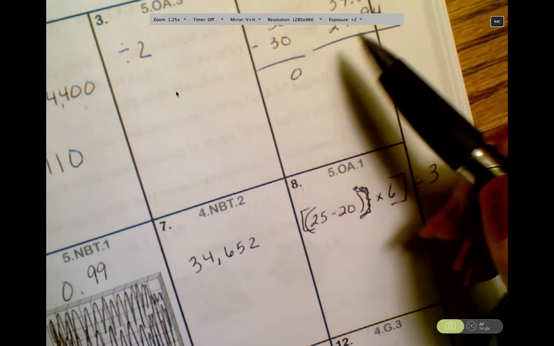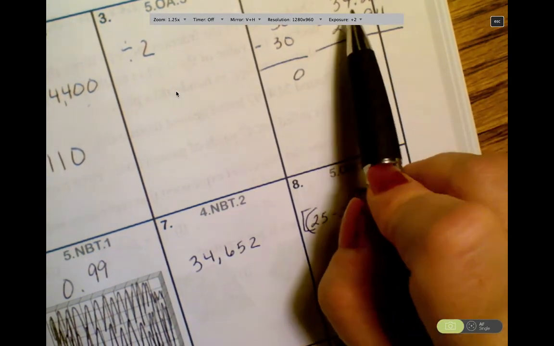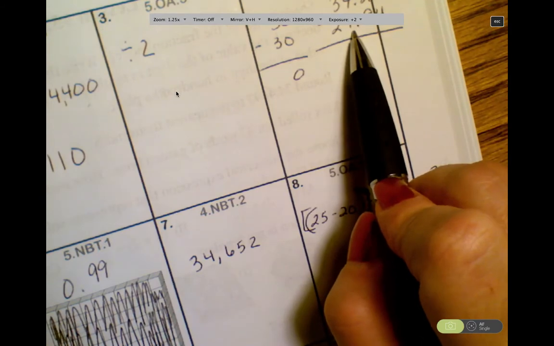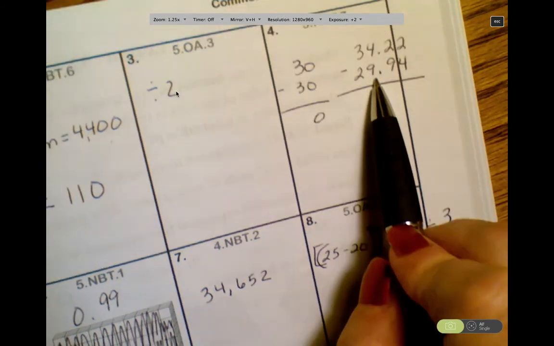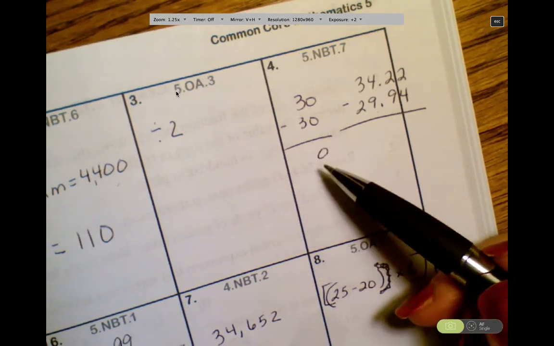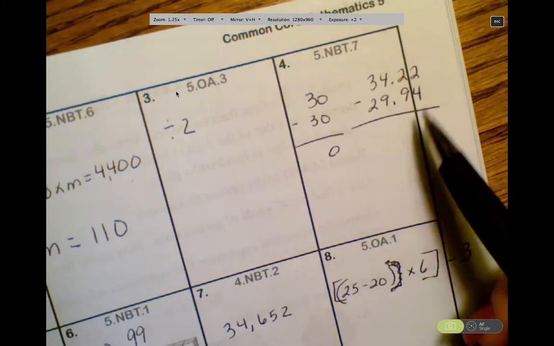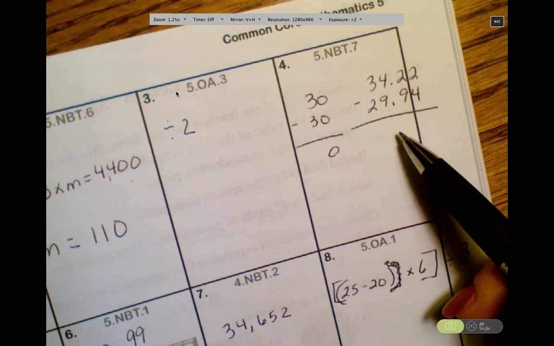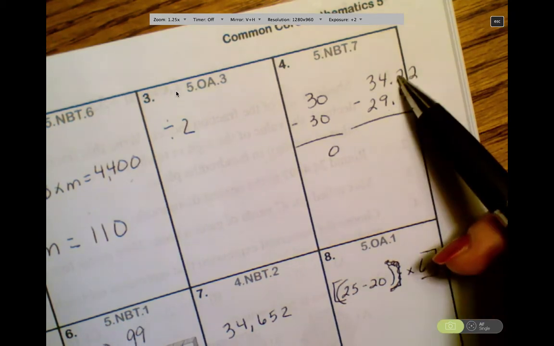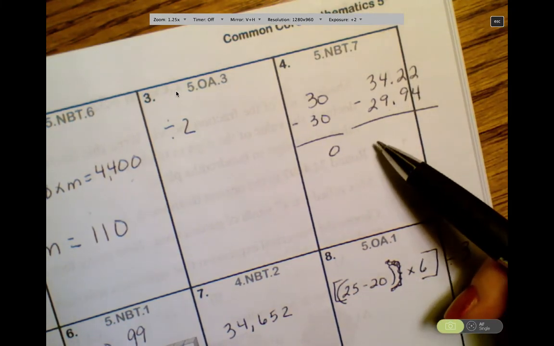We're going to estimate first. So you could do whatever you wanted. If you wanted to change that to 34 and this to 30, your difference would be 4. I did it where it was 30 and 30. My difference is 0. So I know my answer is not going to be 0 because I can clearly see that this number is greater than this number, but I know it's going to be in the ones.